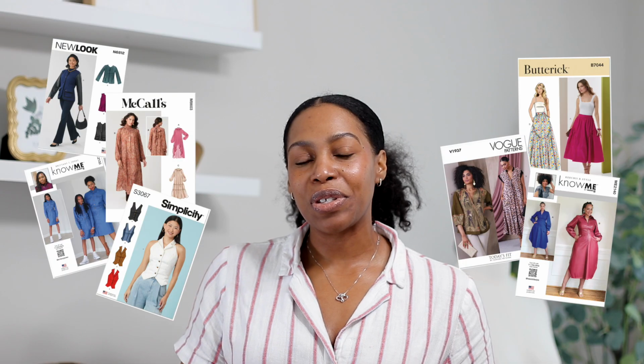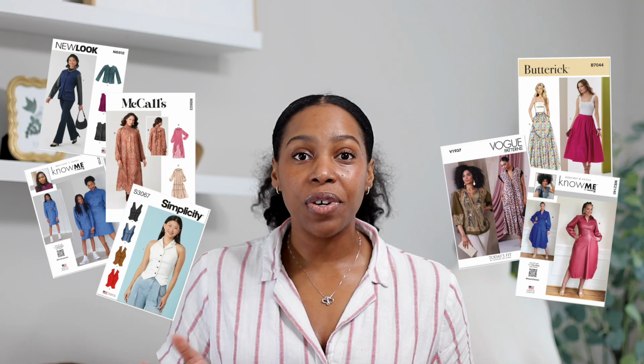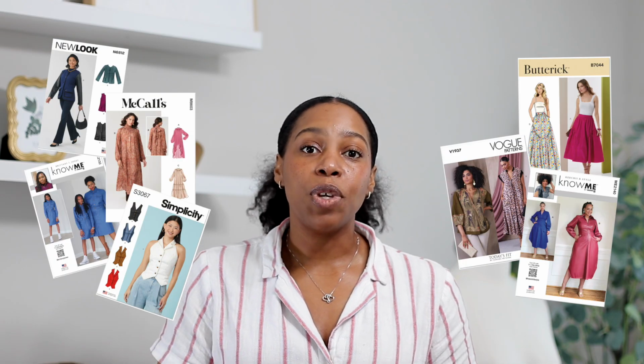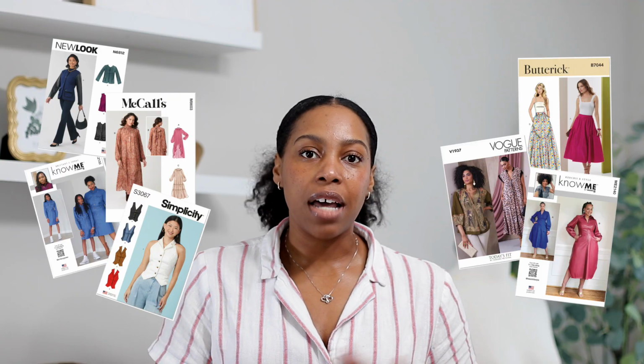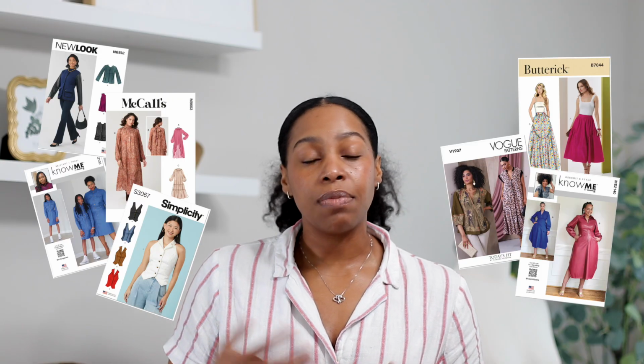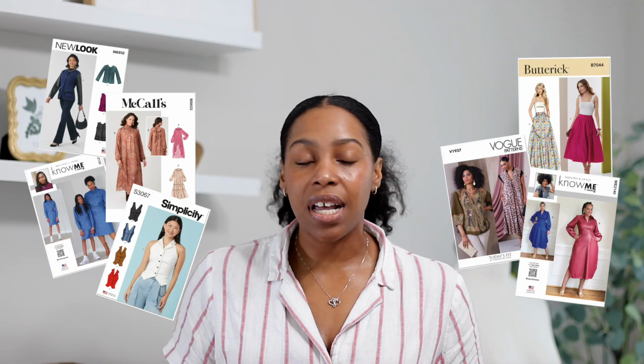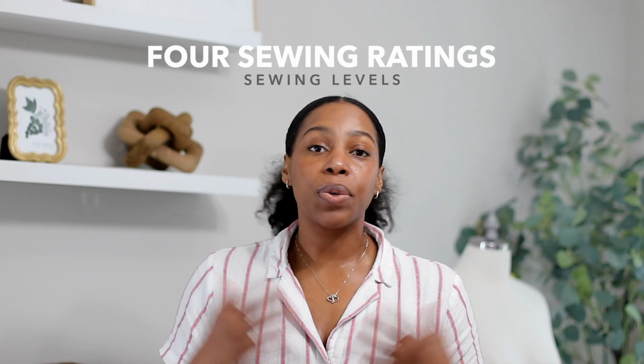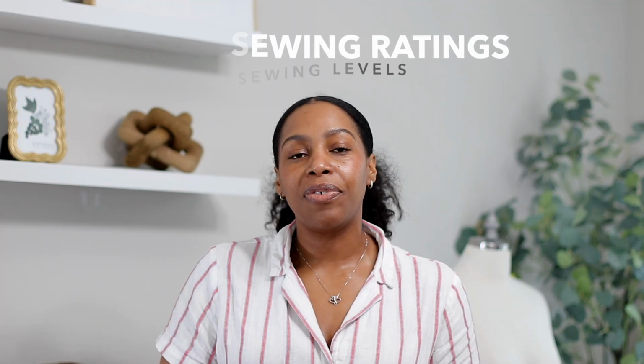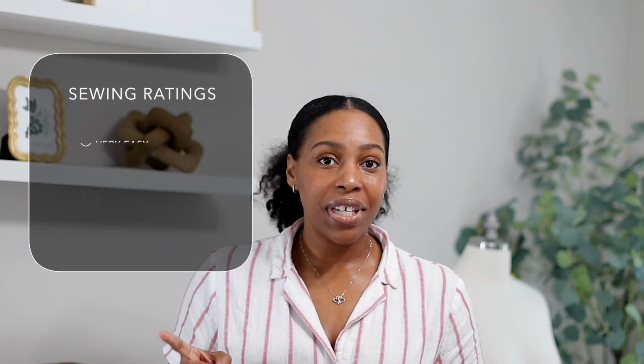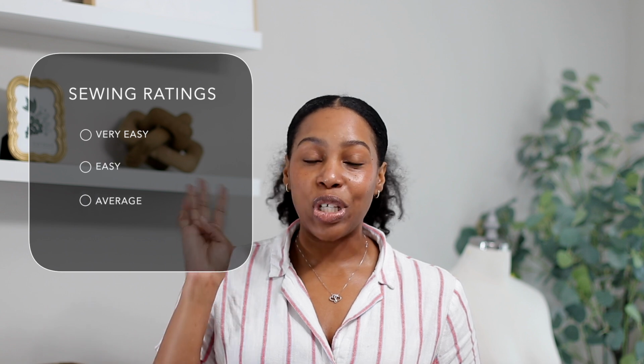These here are commercial sewing patterns. You can find them in stores depending on your area. You may be able to find them in Walmart, Hobby Lobby, and you can also find them online at simplicity.com as well as Amazon. Now these patterns are broken into 4 different sewing ratings or sewing levels, whichever you prefer to use. The first one is very easy, easy, average, and advanced.